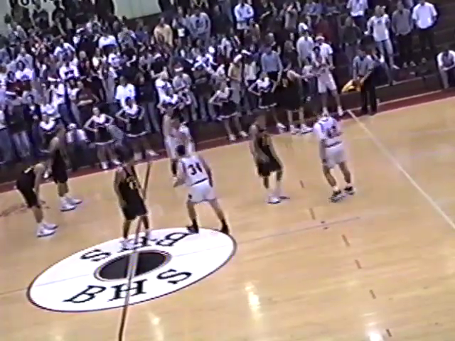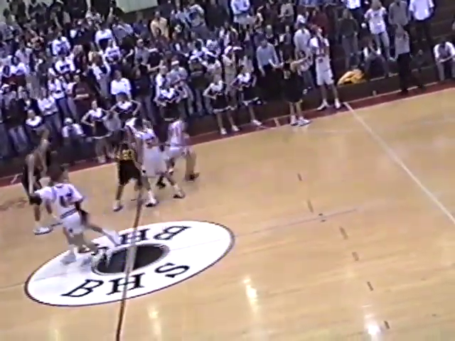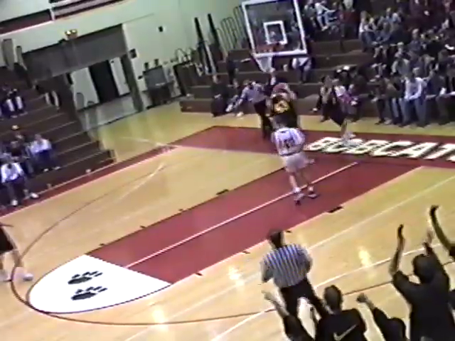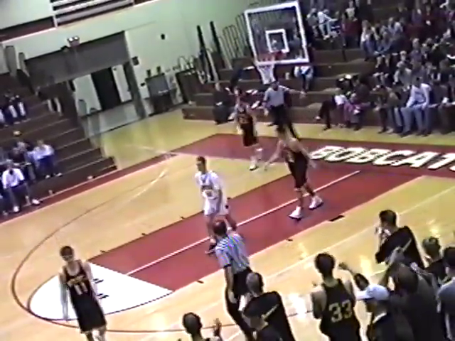And it'll be number 22, Zach Bartles, to play it inbounds. Bartles looking, fires to half court. It's tipped away by Severide. Severide beats the clock. Counts the layup.